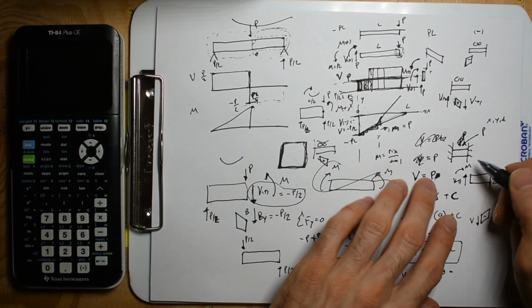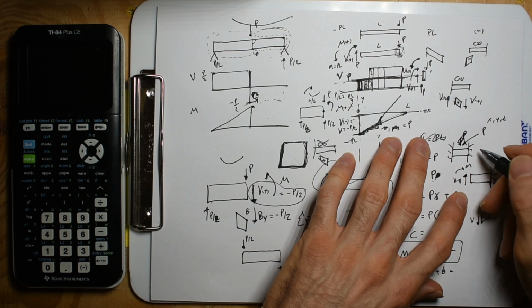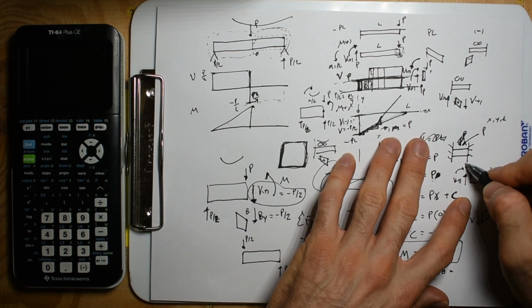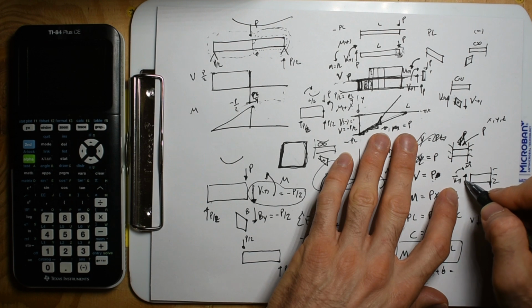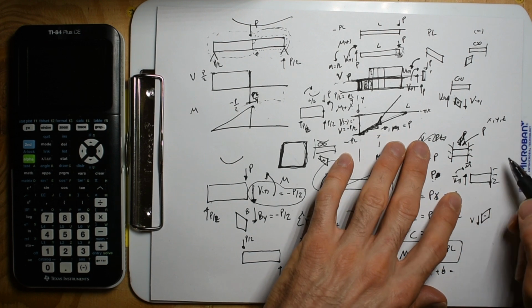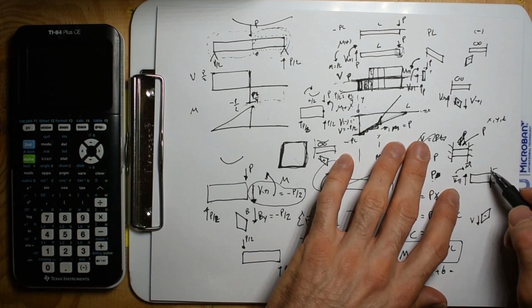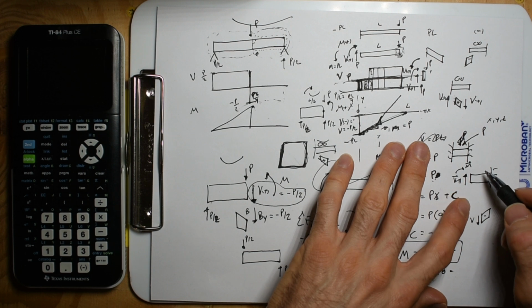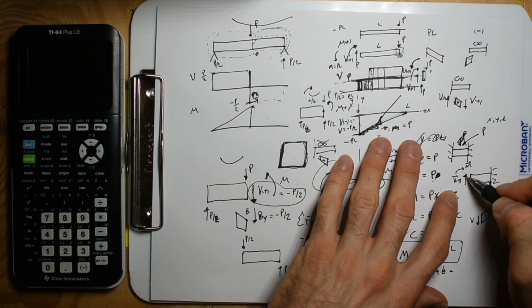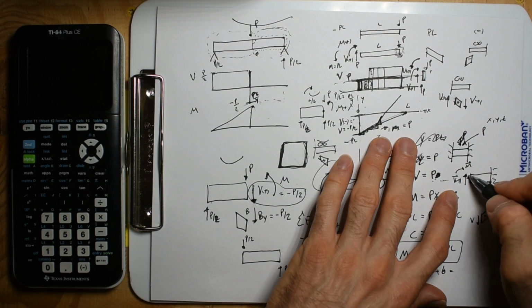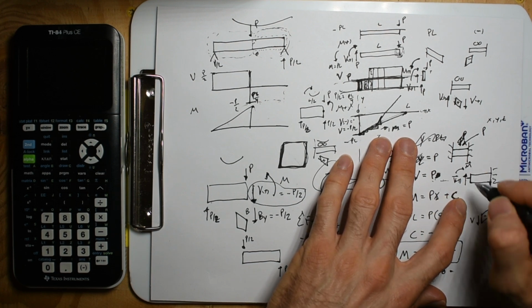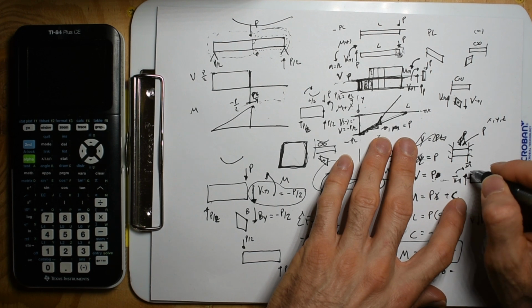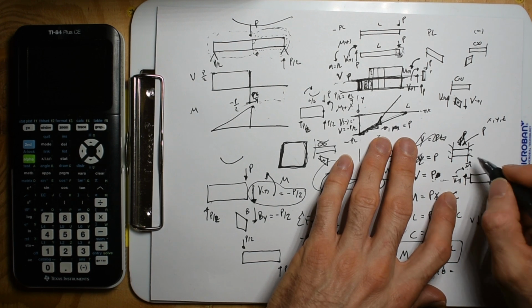But we're in 3 dimensions. This is a vector and this is a vector. You know what I mean? If this face is normal to that direction, your shear could be coming out at us, out of the page, or any other direction. So obviously the shear is in that direction.